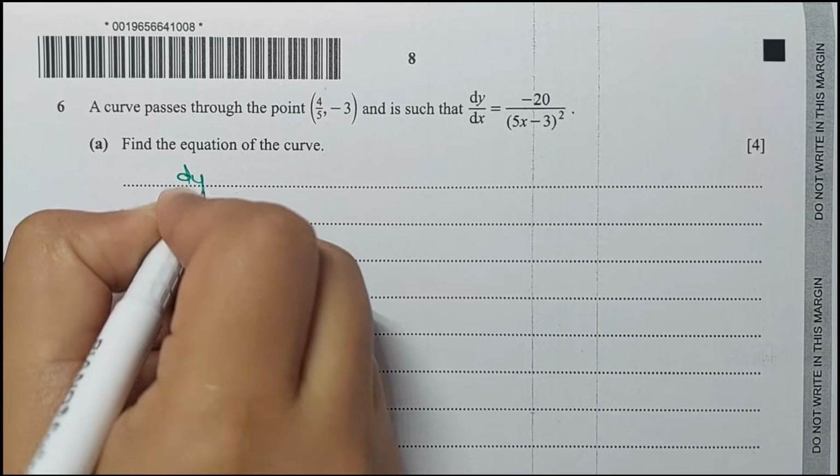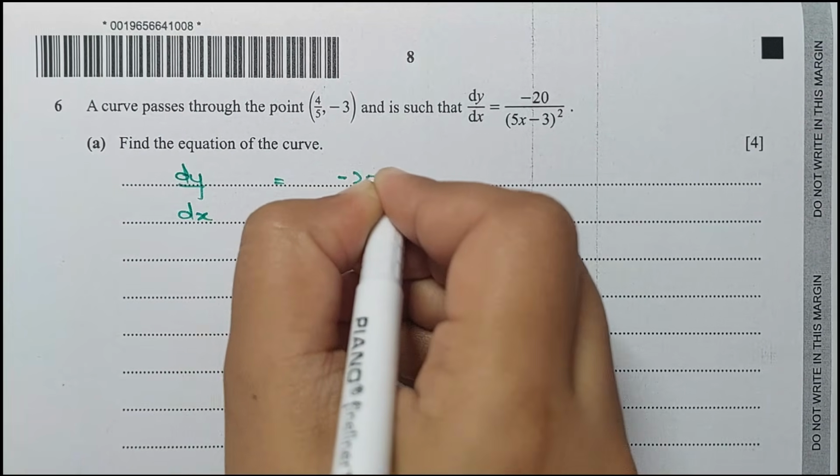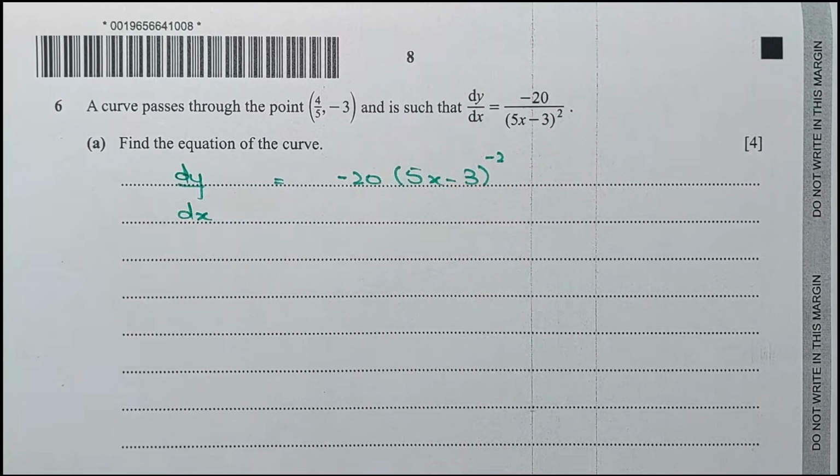So we have been given dy over dx, which equals minus 20 into (5x minus 3) to the power negative 2.